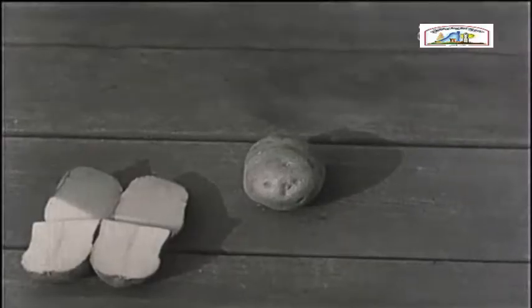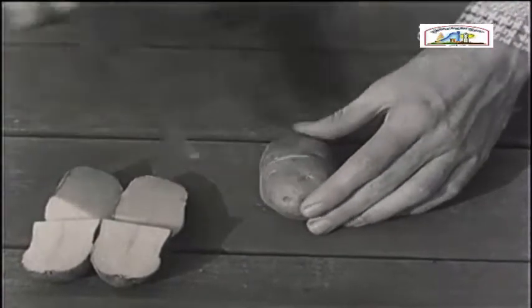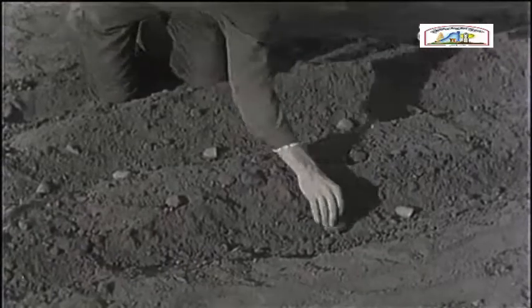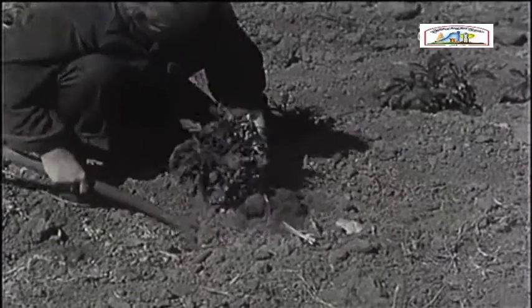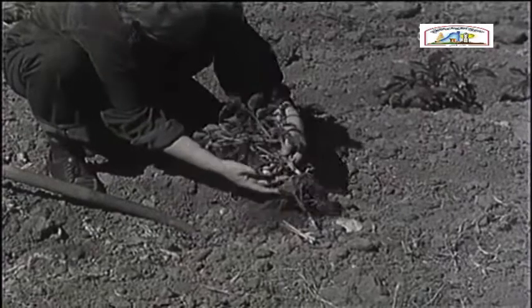The buds contain tiny leaves and stems that can grow into a new plant from food stored inside the potato. If the potato is cut into pieces, each containing at least one of these buds, and the pieces are planted, each bud can grow into a new potato plant. In only a few weeks, the buds have grown new leaves, stems, and roots, and can begin making their own food.